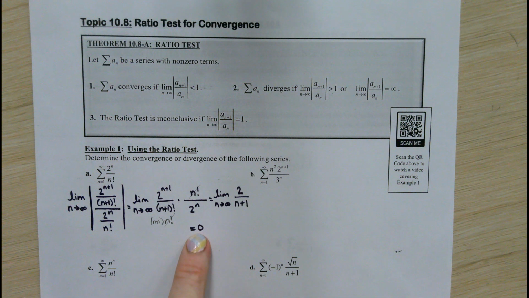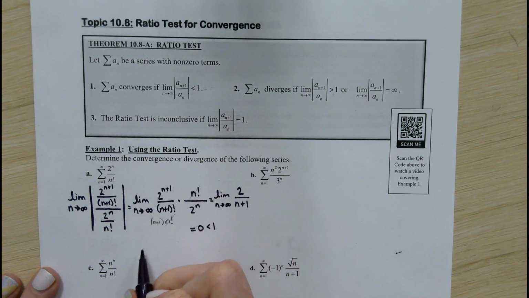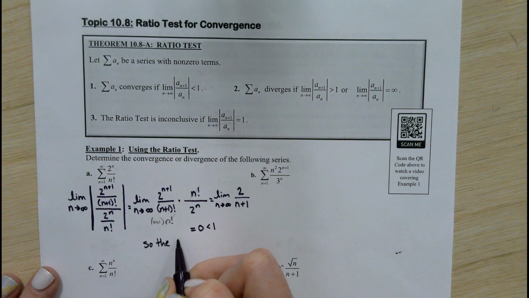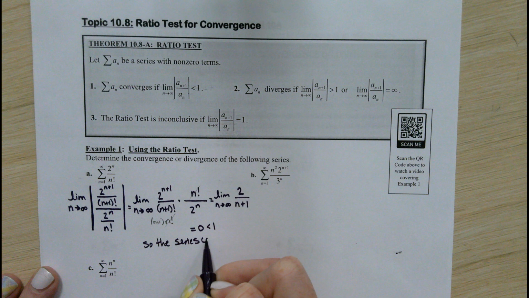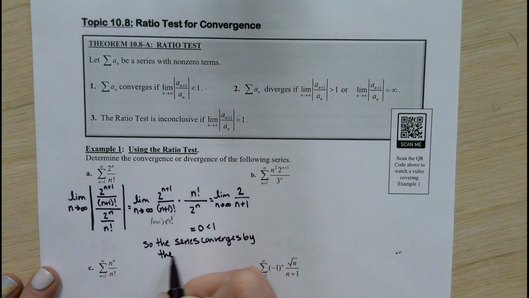And for the ratio test, we're comparing to 1. 0 is less than 1, so we can make our conclusion that the series converges by the ratio test.